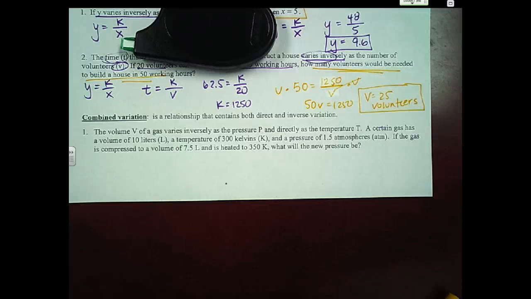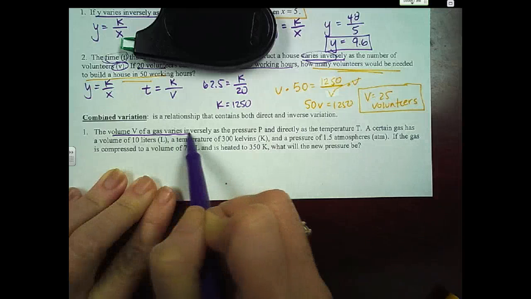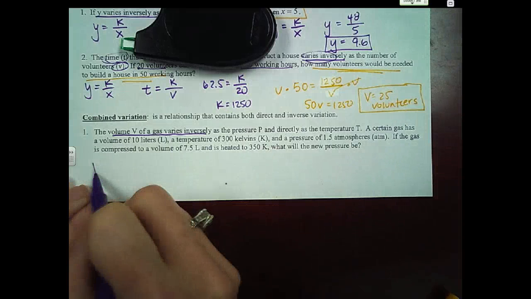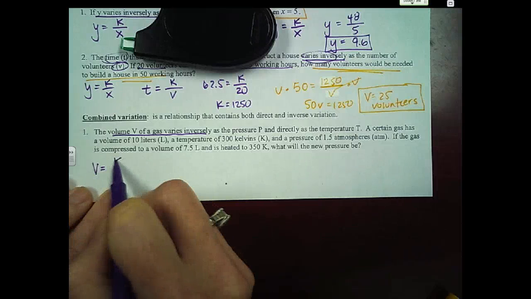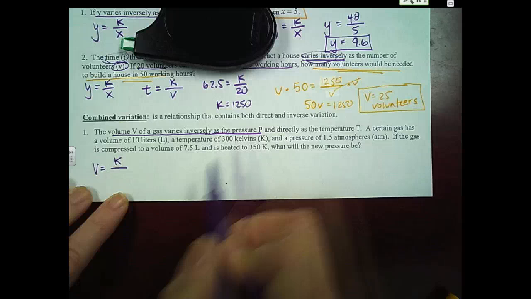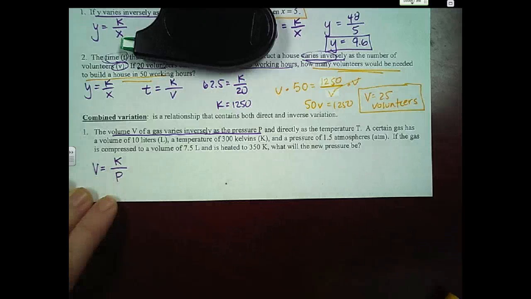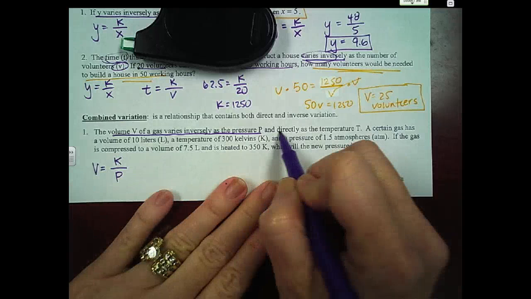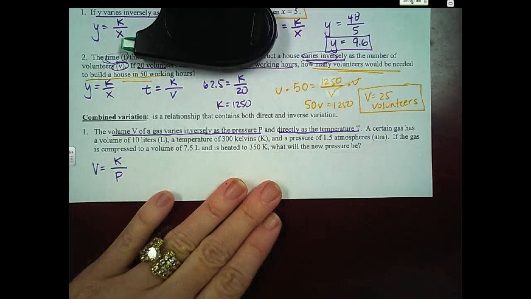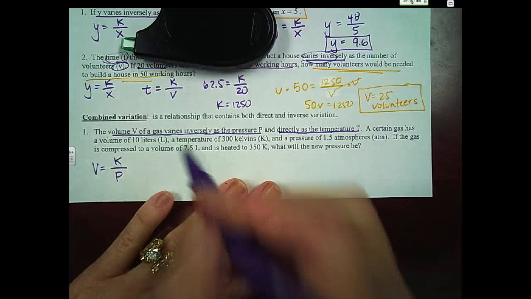Remember, direct means multiply, indirect means divide. The volume of gas varies inversely as the pressure. So volume varies inversely with the pressure. So V equals K over P, right? Then it says, and directly as the temperature. When you have a direct variation, you multiply it by K, right? So where does the T need to go if you're going to multiply it, top or bottom? Good, top. You're multiplying by K.